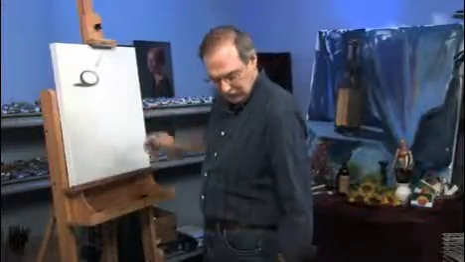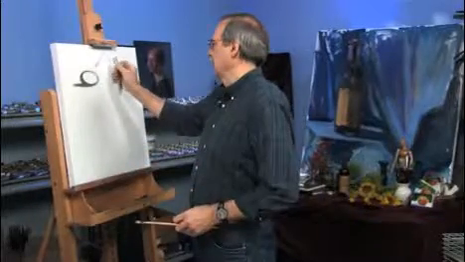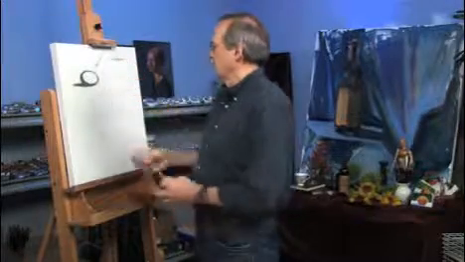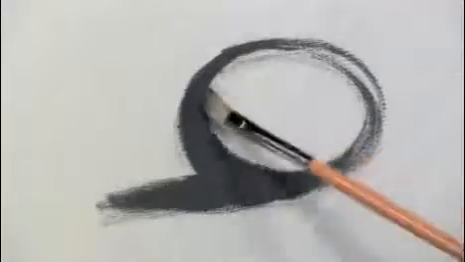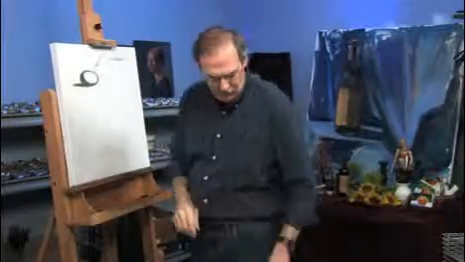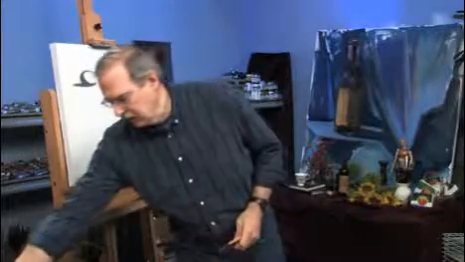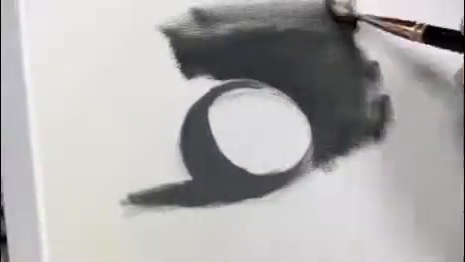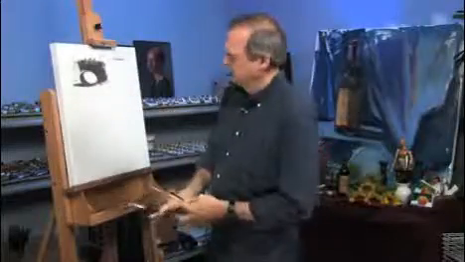The first plane is going to be the shadow. We're going to put the shadow first when I paint this. Now just so you can see this shape better, I'm going to put a dark gray behind the egg. Very simple.